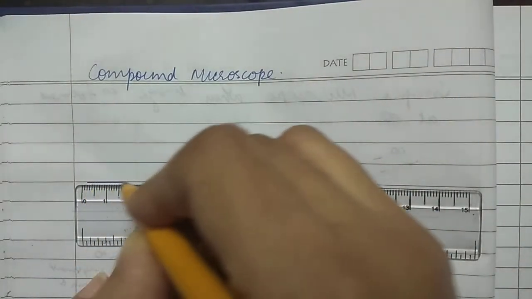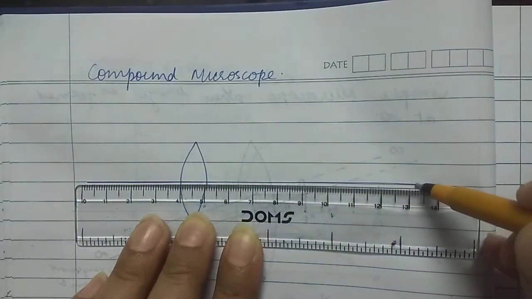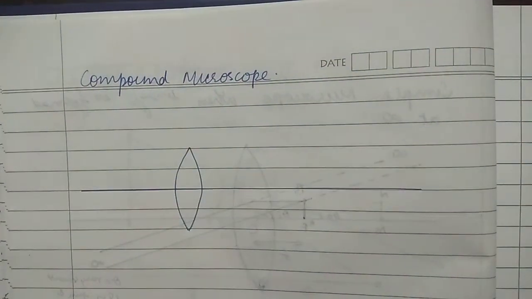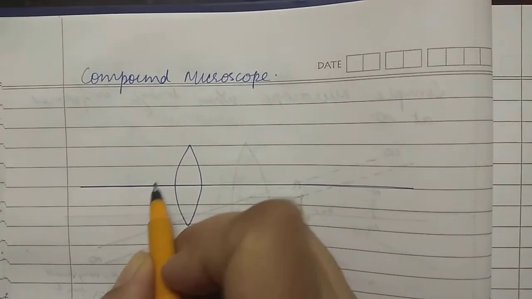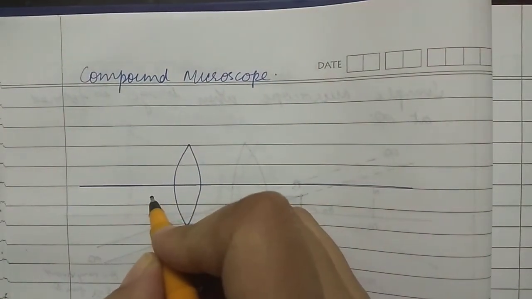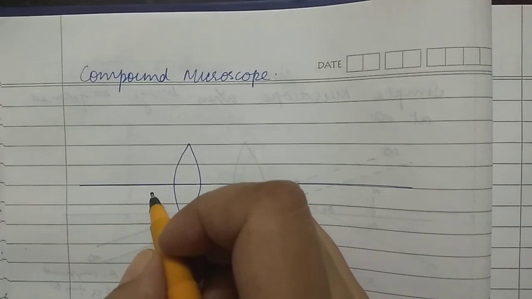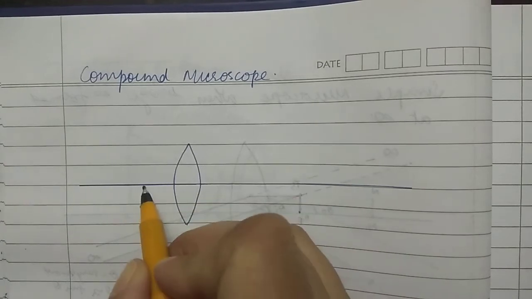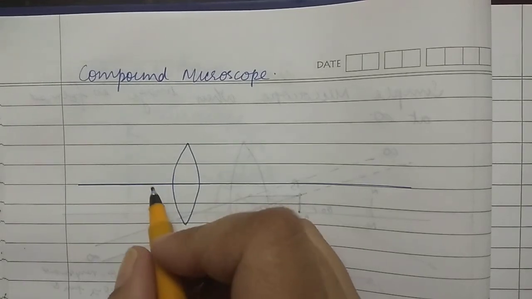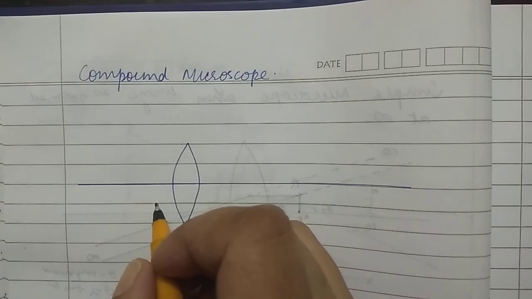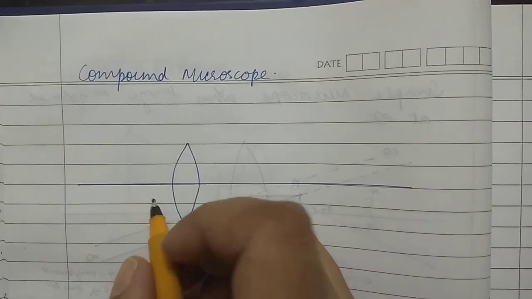I'm going to draw this principal axis for the lenses, and this objective lens will make the real image of the object, and we know that real image is formed when the object is lying between f and 2f. Real, magnified image beyond 2f would be obtained.